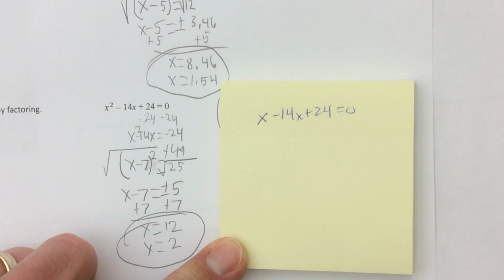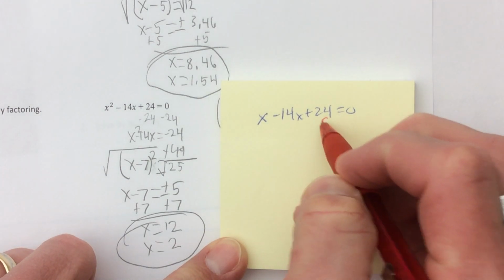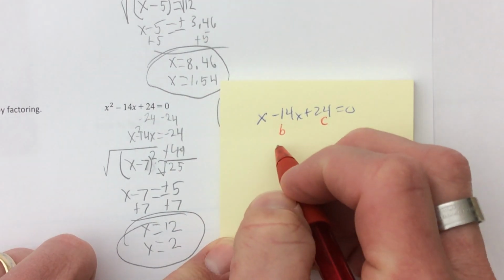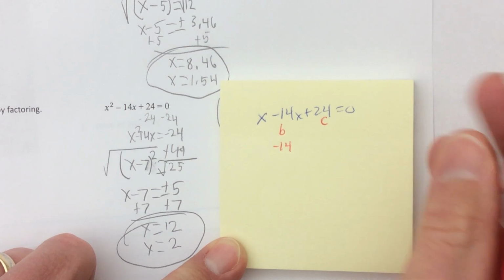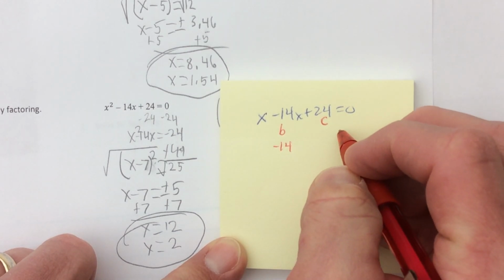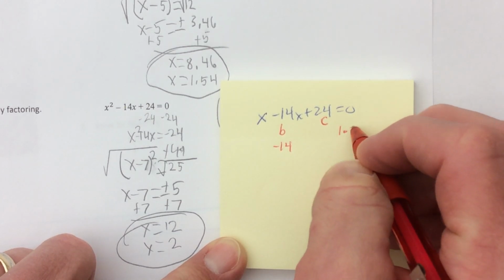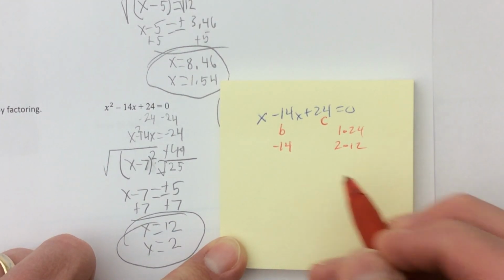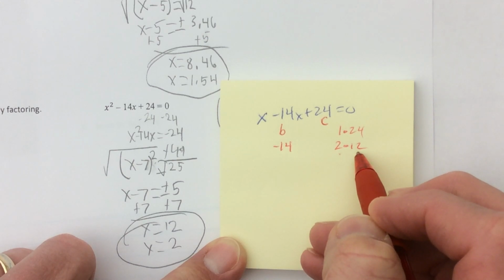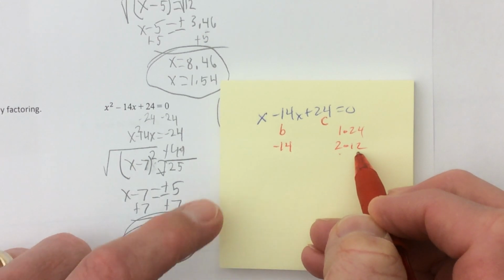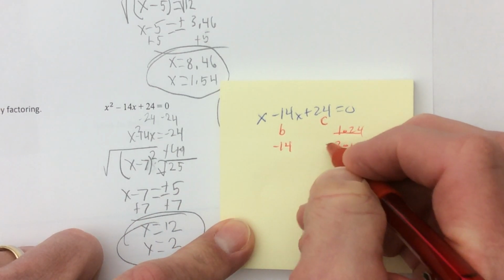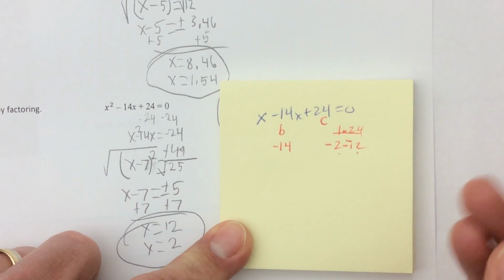But when we solve by factoring, our goal is to find factors of C that when you add them together will give you B. In this case, B is negative 14. So factors of 24 that we need, 1 times 24 doesn't work. 2 and 12 is the right set. However, 2 times 12 isn't going to add together to give us negative 14, which tells me that I have to use a negative 12 and a negative 2.